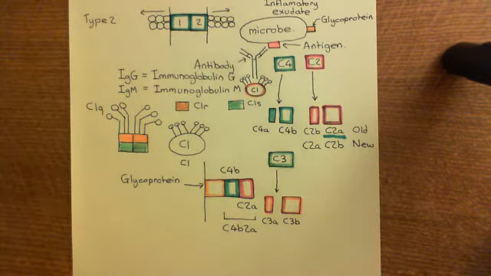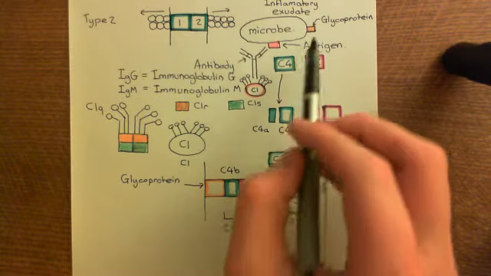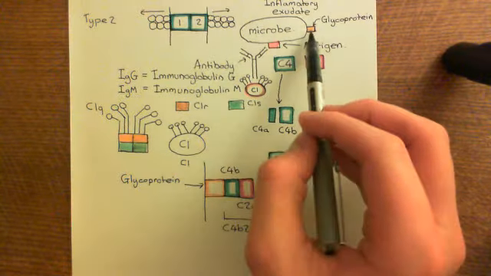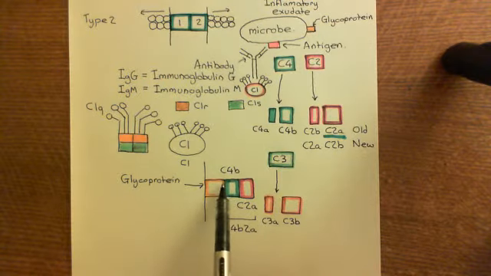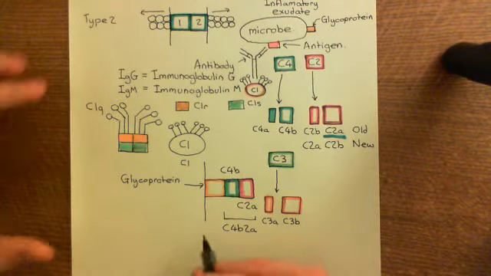Okay, so what does C3b do? Well, basically, C3b can also stick onto glycoproteins on the surface of the microbe. So the microbe will have more than just one glycoprotein. We've drawn one glycoprotein which the C4b stuck onto, but of course there'll be other glycoproteins.